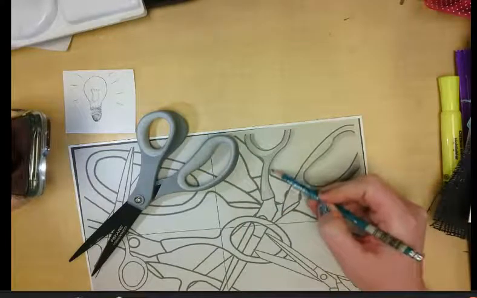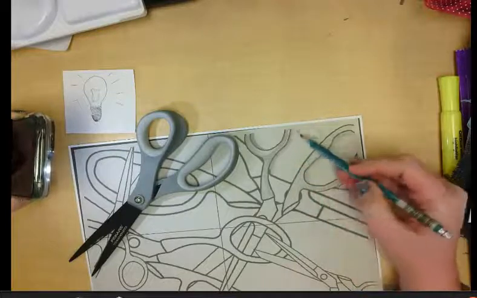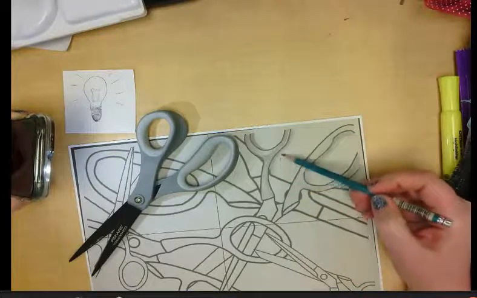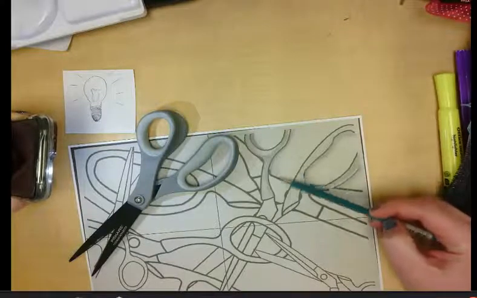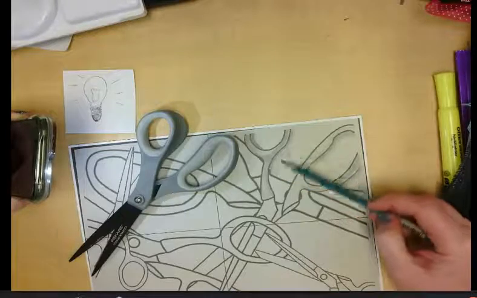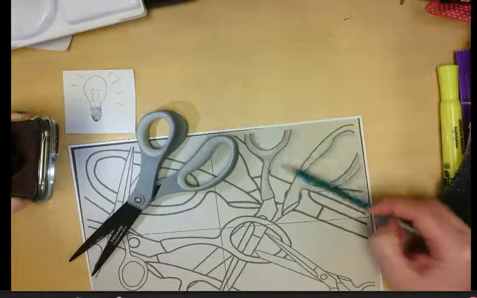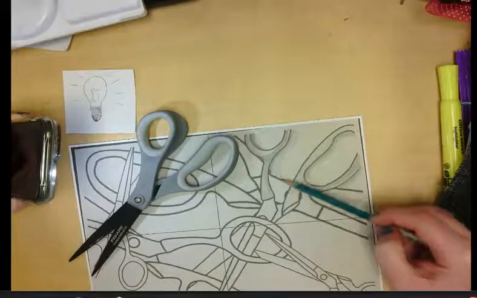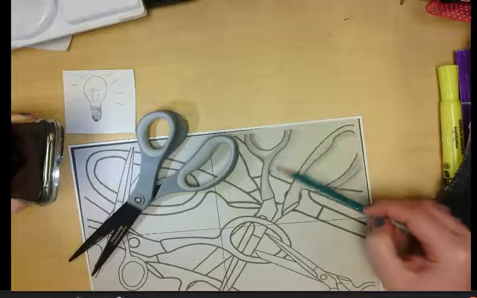So you want to make sure that when you're shading, you're starting out with a darker value right next to that object, and as it comes out away from the object, it's getting a little bit lighter because it's becoming more saturated with the light that's actually in the room. Okay. So you want to just fade that out gently as you go from the object itself.